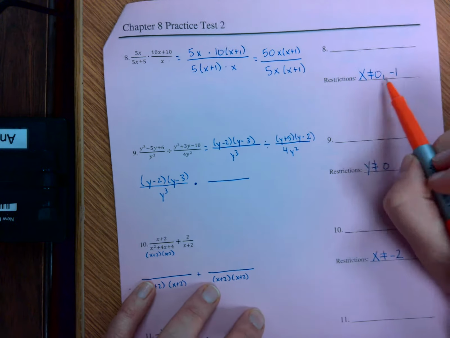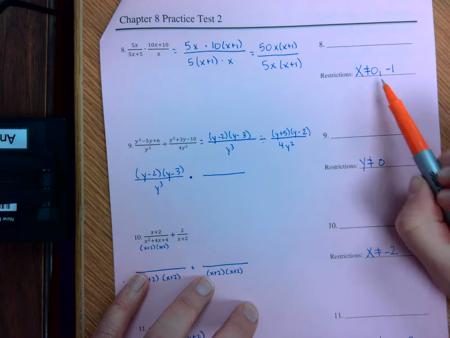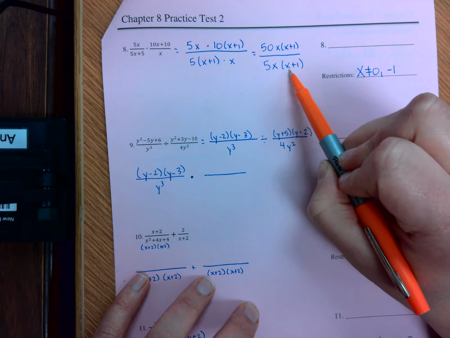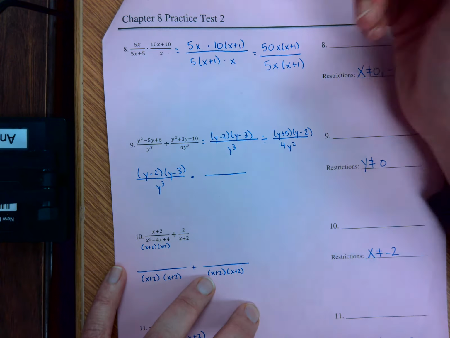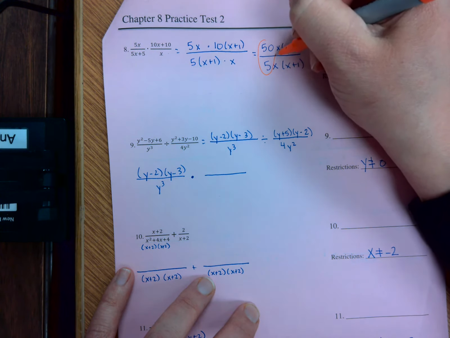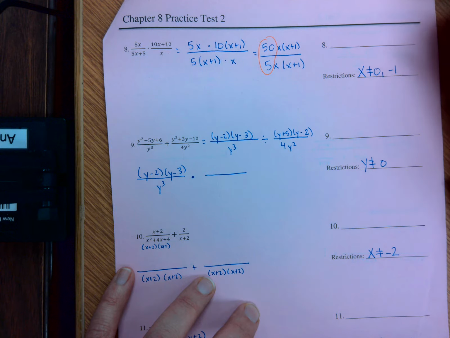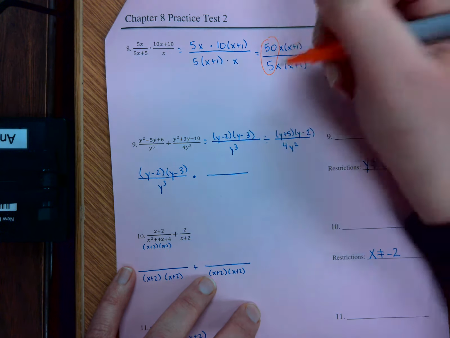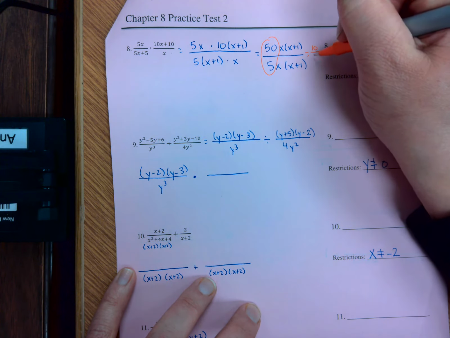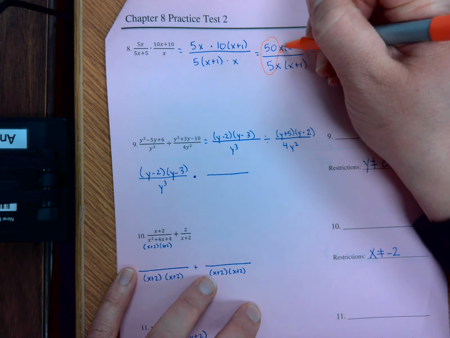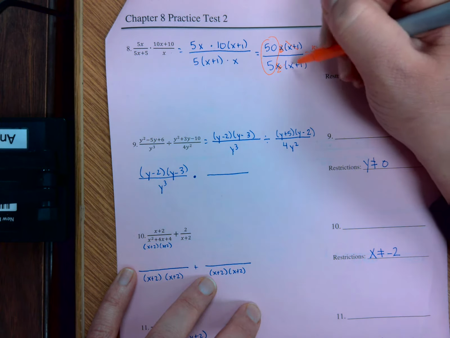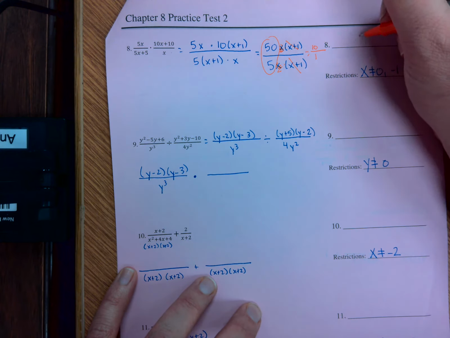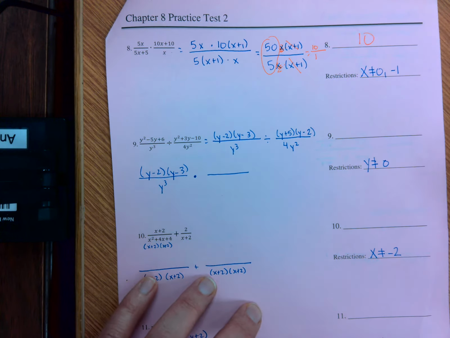Now I can find my restriction. So this x can't be 0. Here, this x can't be negative 1 because that makes it 0. Now when I simplify this, 5 over 50 is the same thing as 1 over 10, if I want to do this, 10 over 1. This x can be simplified with this x. And because this is multiplying, this x plus 1 can simplify with this x plus 1. So really what I'm left with is just 10.